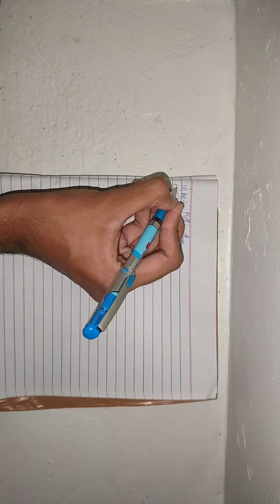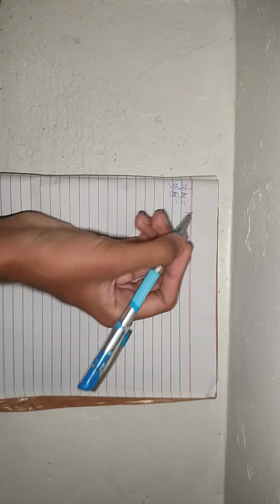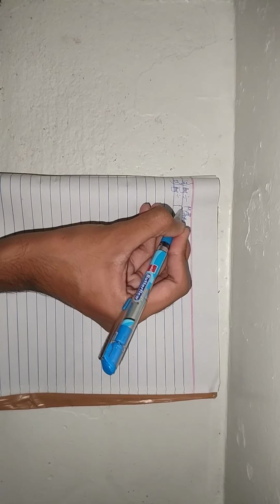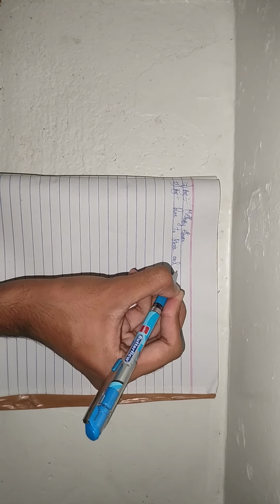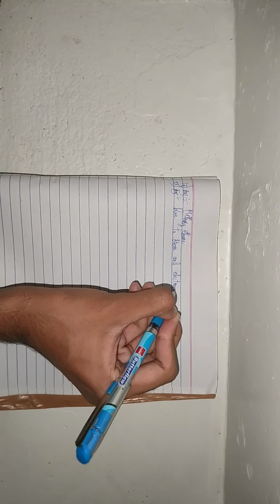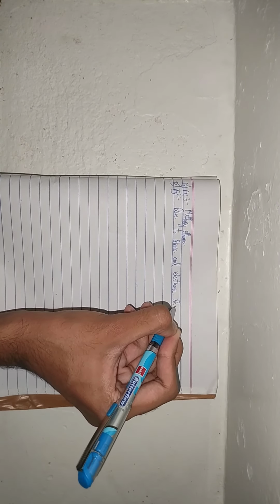The reason why aldehydes are more reactive than ketones towards nucleophilic addition reaction is due to steric and electronic reasons present in the aldehydes. Okay, question number 13 is also done.